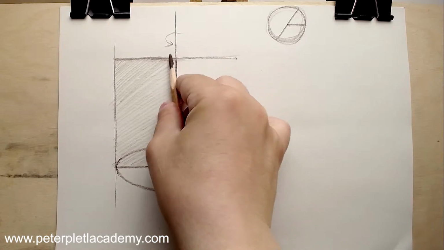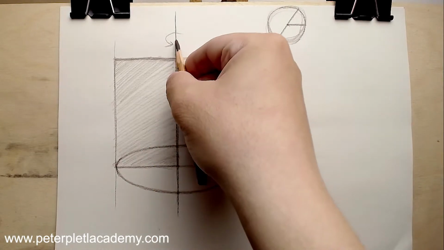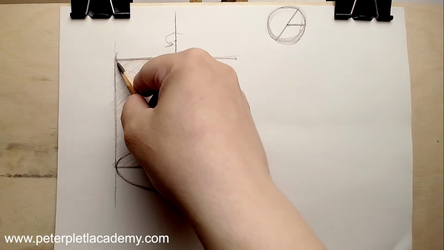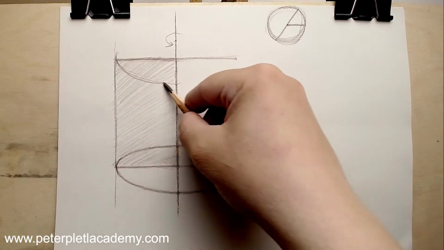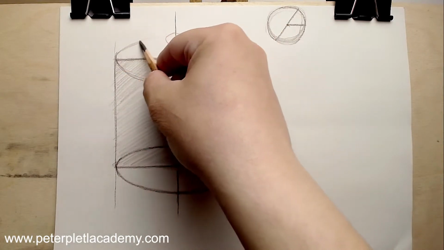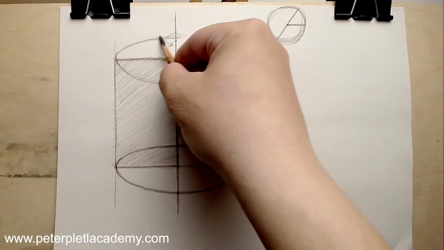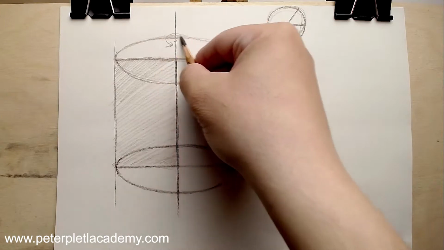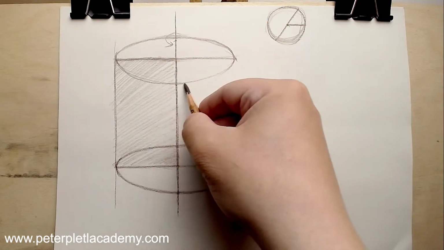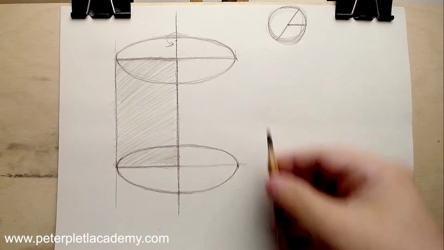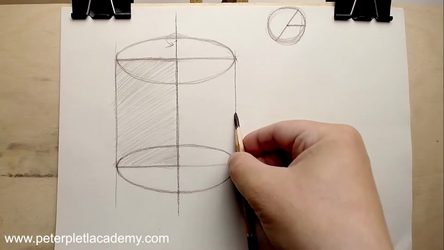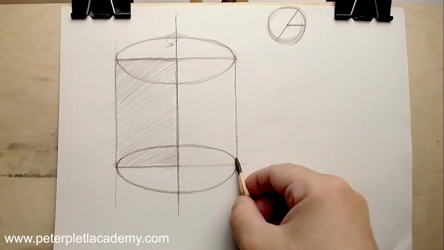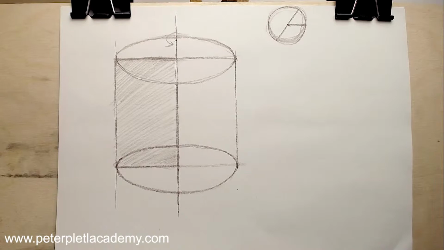I will measure once more till here, and I will start to draw the other part of the circle. And as you can see, we have a cylinder in perspective.